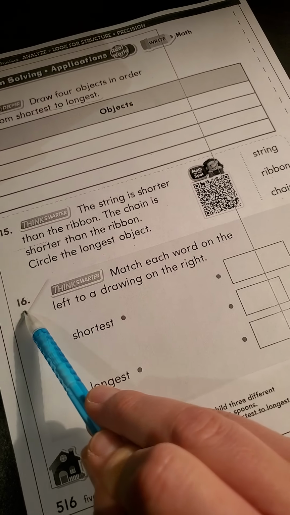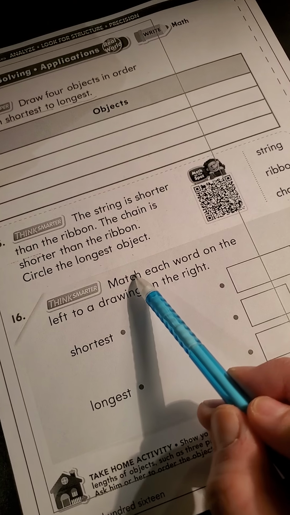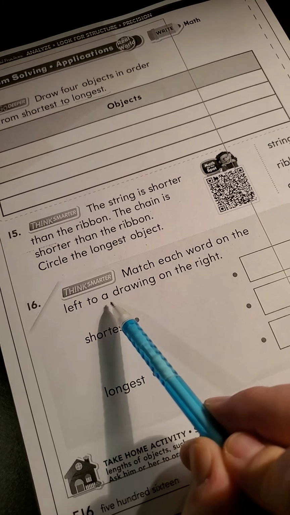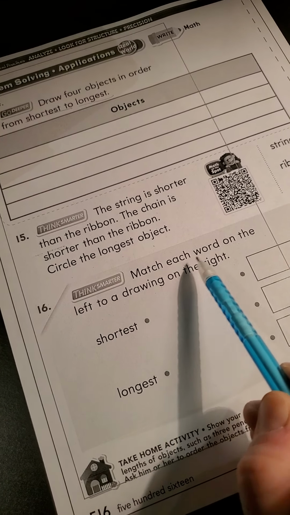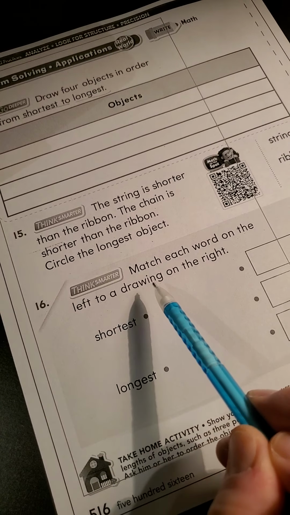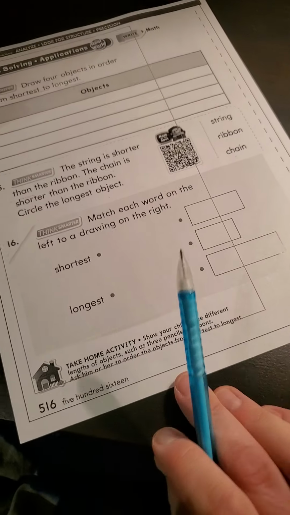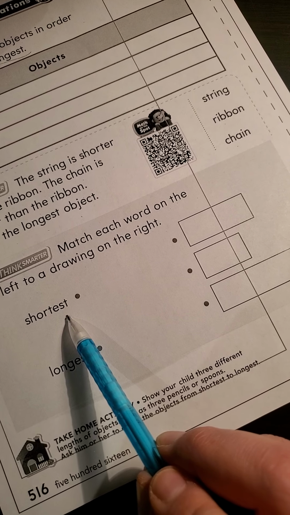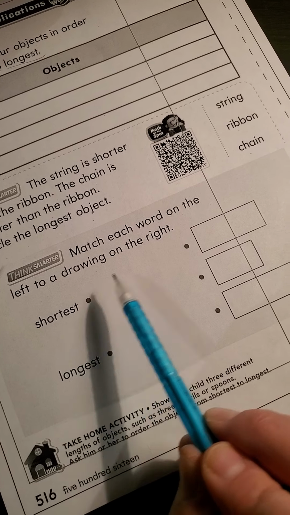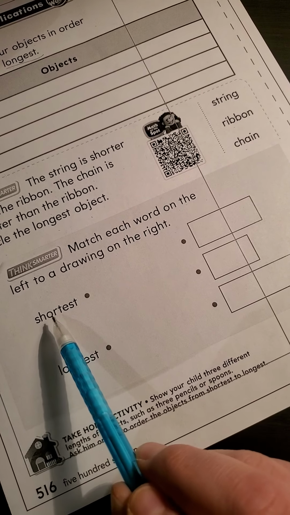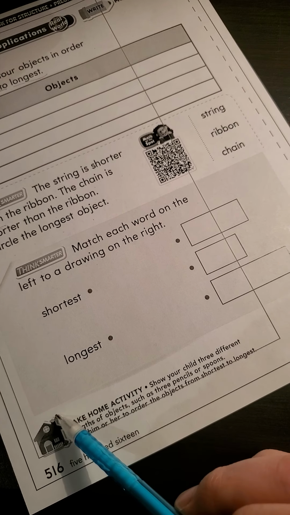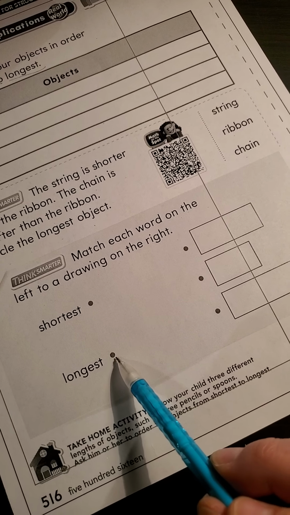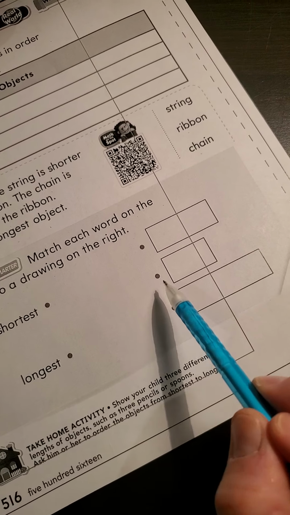Number 16, your last one for today. Match each word on the left to a drawing on the right. The first word says shortest. Draw a line from this dot to which picture is the shortest. And finally, this word is longest. Draw a line from this dot to the one that is the longest.